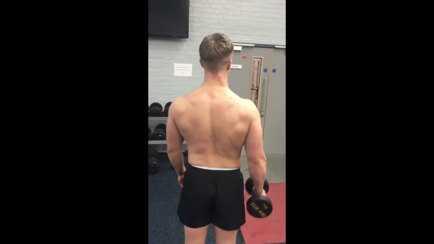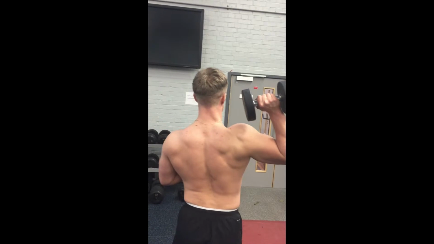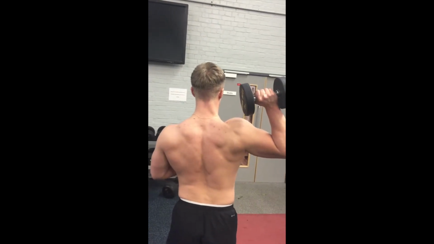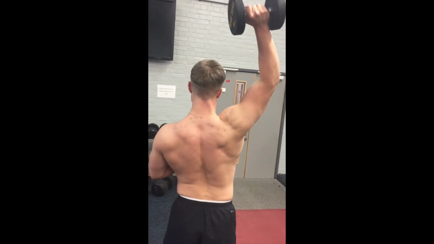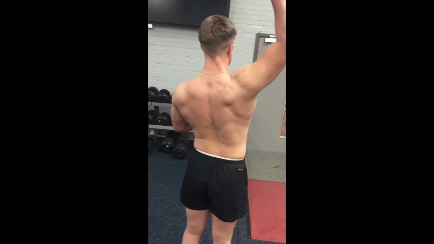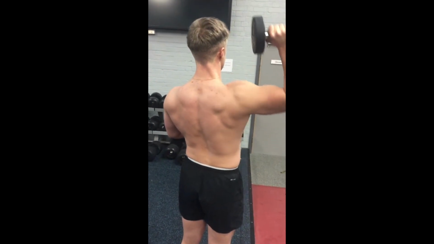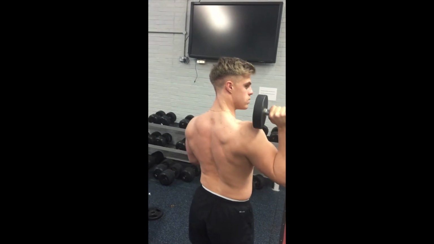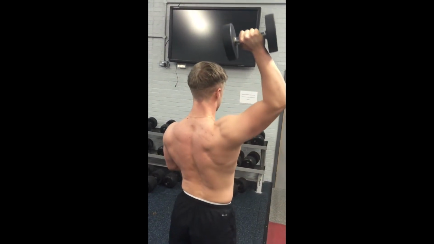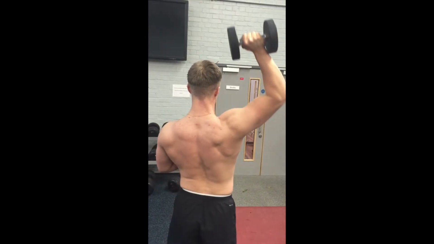So for this next exercise with Josh, we're going to do the dumbbell shoulder press. We're going to do it unilaterally, so it's more of a stabilising movement. And we're going to do it standing, so Josh has to use strong posture, good core strength, and good thoracic stability to enable the movement. So as we can see, Josh is just pressing the dumbbell overhead.